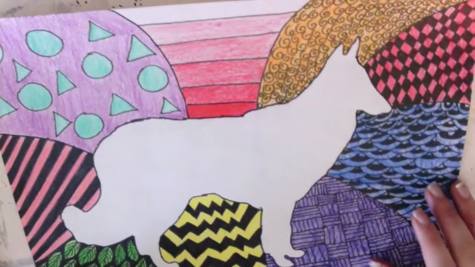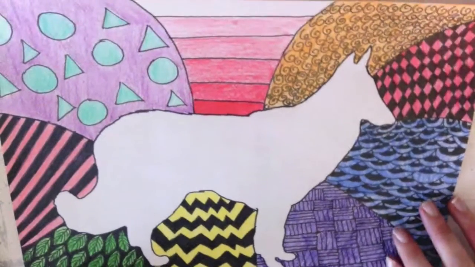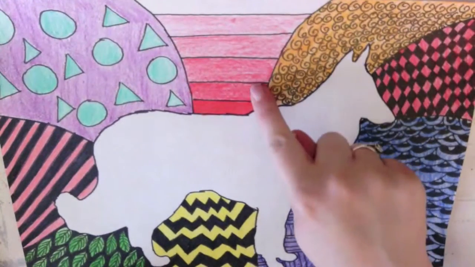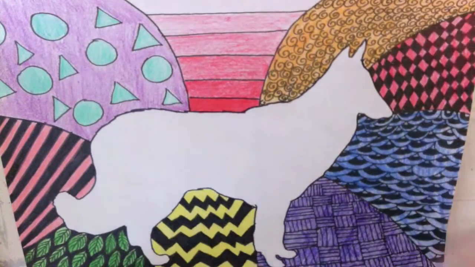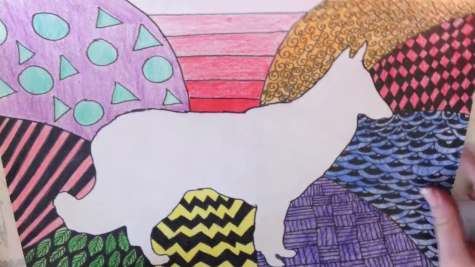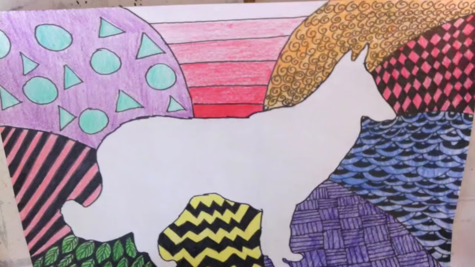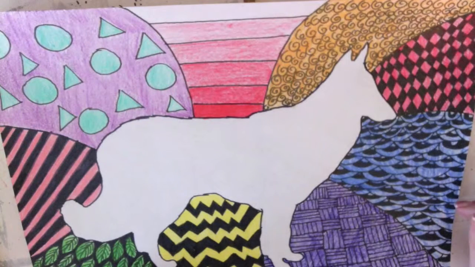Alright, here is my finished product of the Zentangle project. I've got value, shape, line, texture. We could talk about a lot of different ways that these can identify the elements of art. But in your project, just make sure you mention at least 3 that you captured. And have fun with this project.